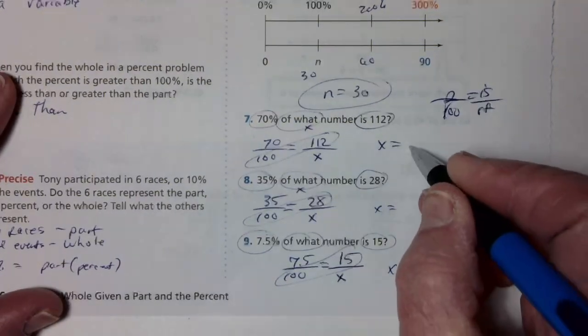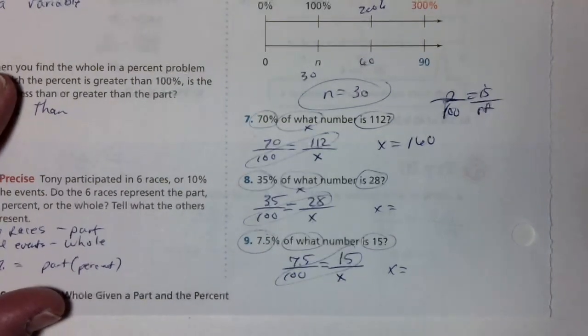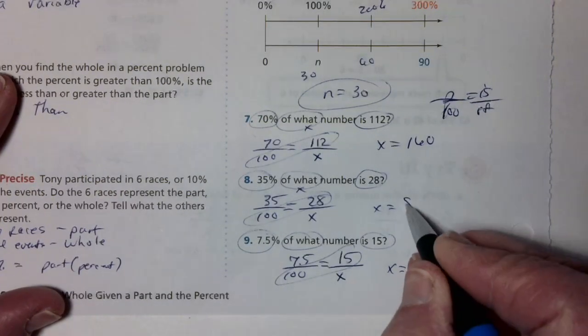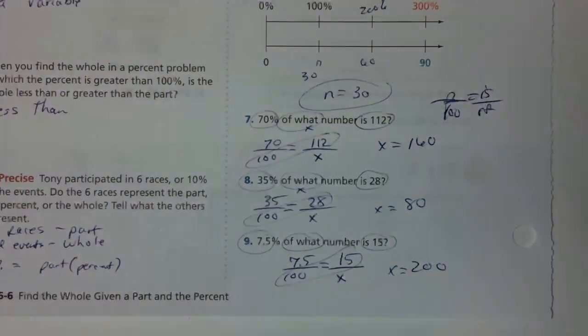All right, teachers, they should have got 160 if they were punching it in correctly into their calculator. They should have got 80 if they punched it in correctly, and they should have got 200. Make sure they know how to use their calculator correctly.